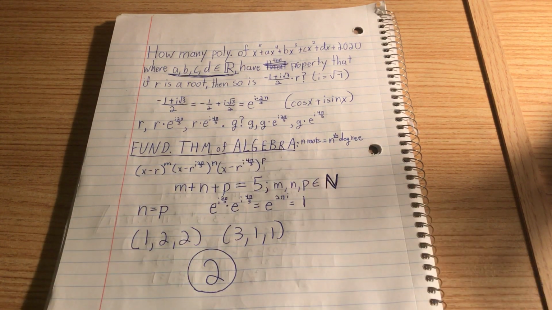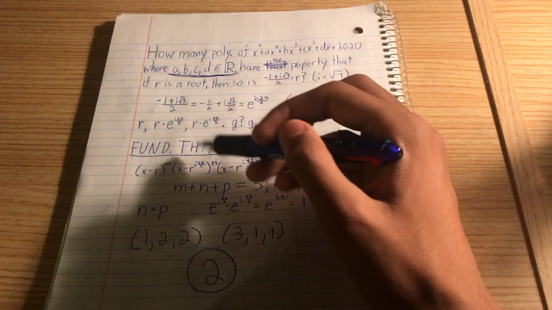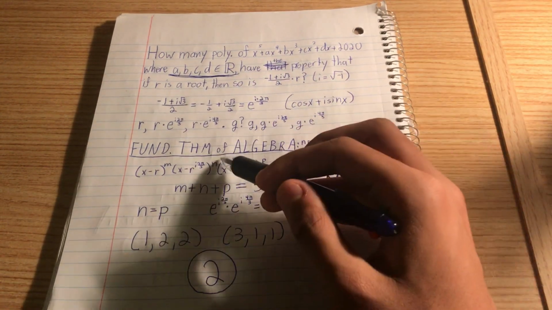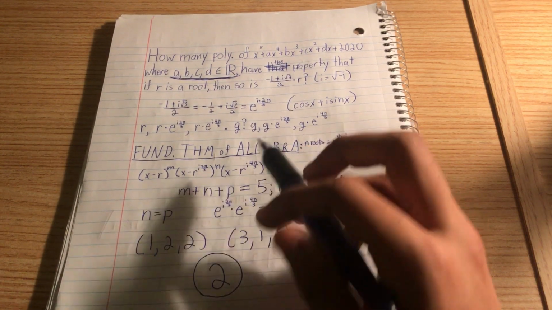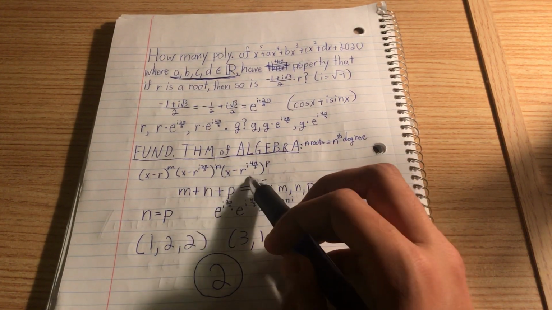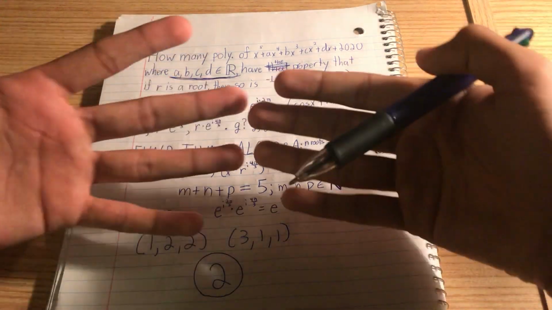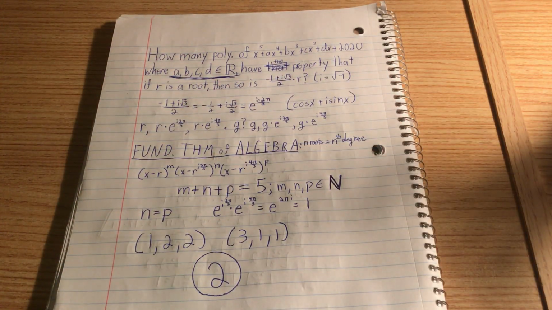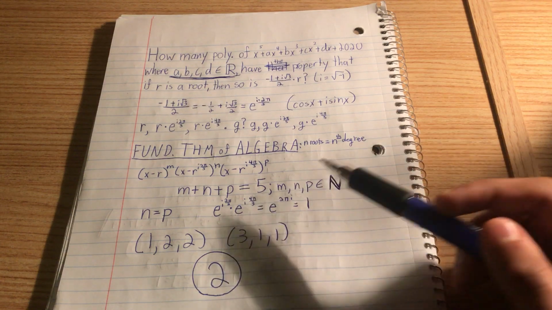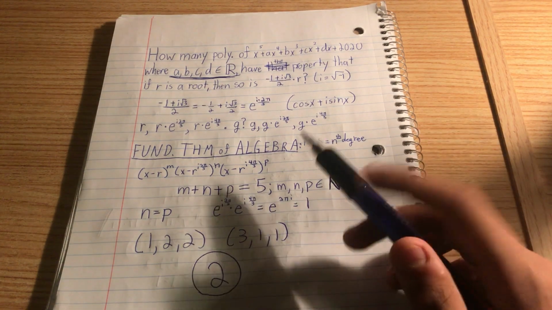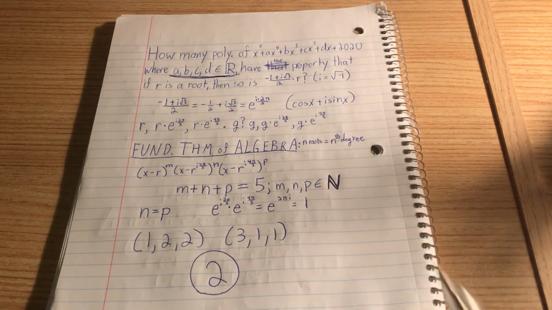We want the imaginary numbers to cancel out. And the only way we can do that is if these exponents are the same, n, as in Nancy, and p. These exponents have to be the same, because then you have an equal amount of this root and this root. So when they're multiplied together, they'll cancel out the imaginary part. So what does that mean? Well, now we just have to find all m plus n plus p equals 5 for m, n, and p being natural numbers and n being equal to p.